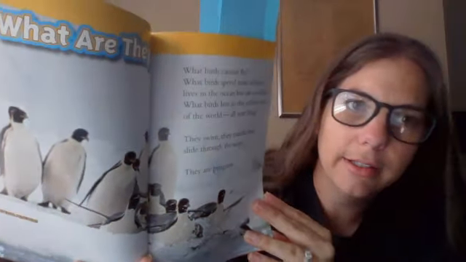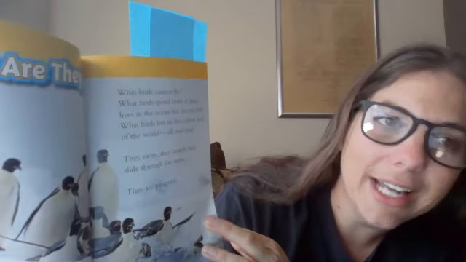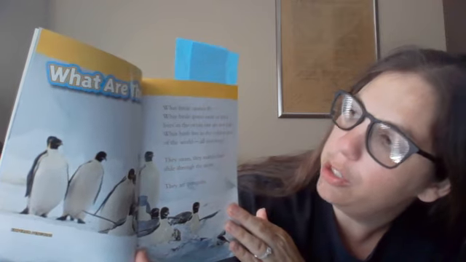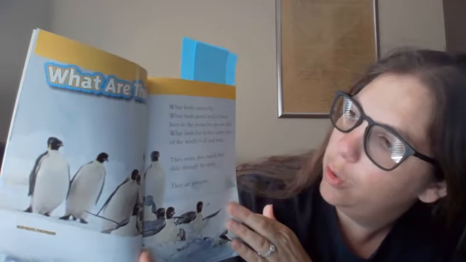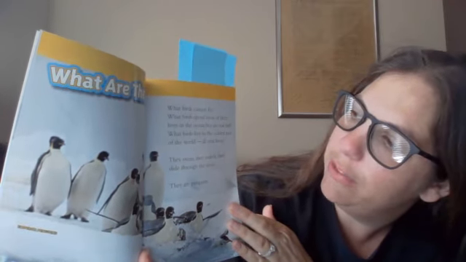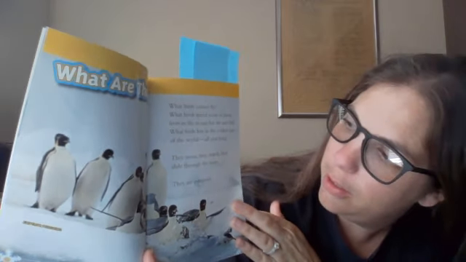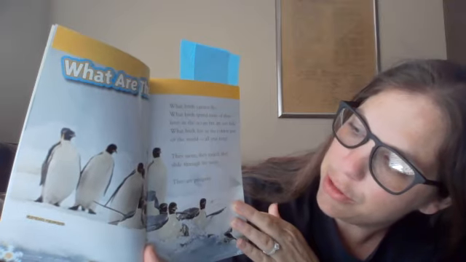What birds cannot fly? What birds spend most of their lives in the ocean but are not fish? What birds live in the coldest part of the world all year long? They swim, they march, they slide through the snow.